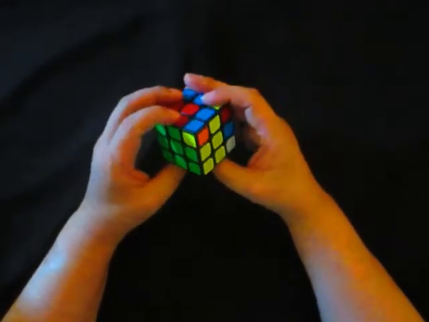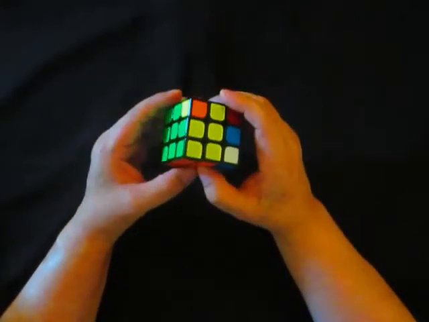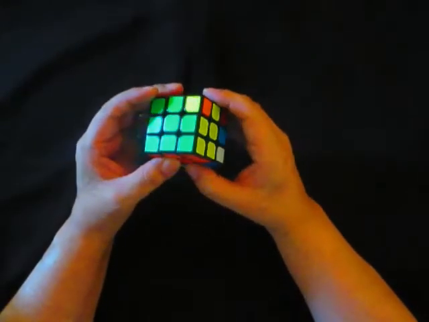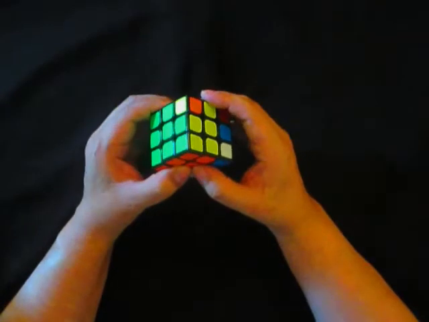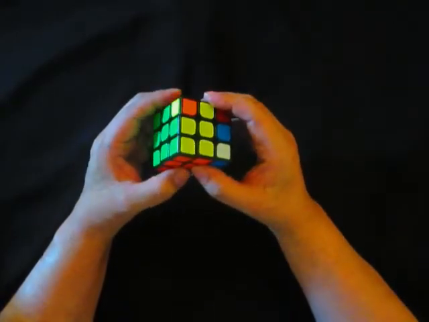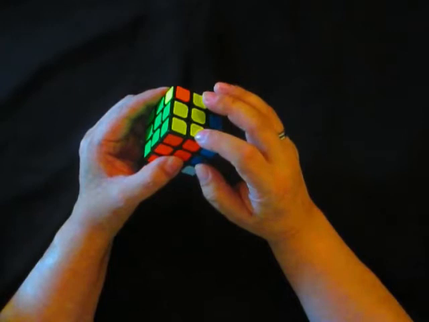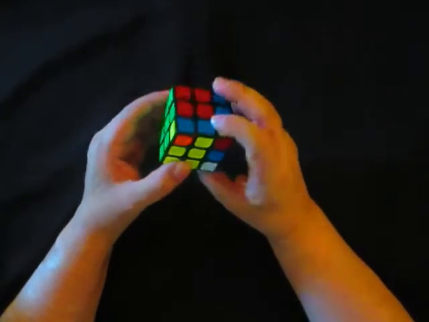We've just done 2 examples on how to put this edge piece in its correct spot using the keyhole method. Beautiful.